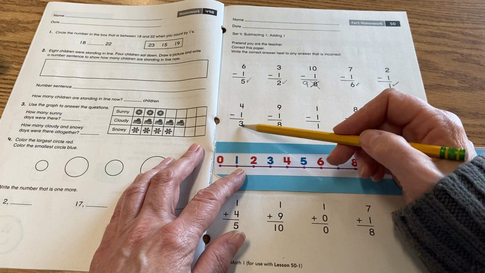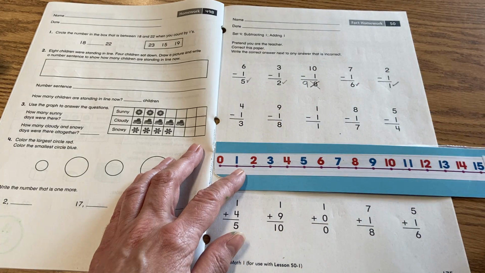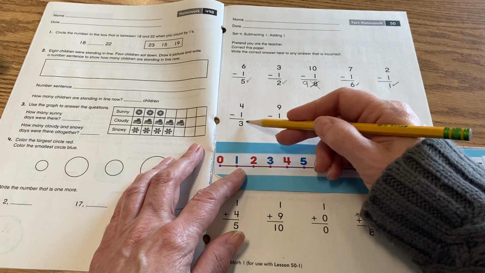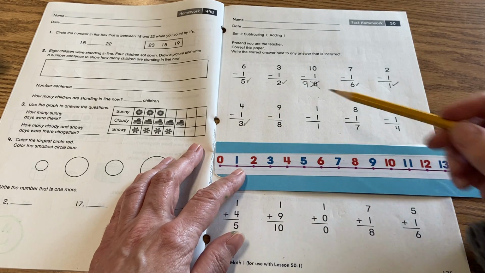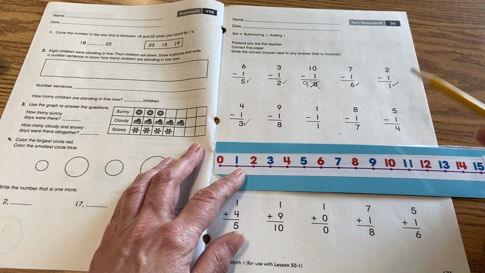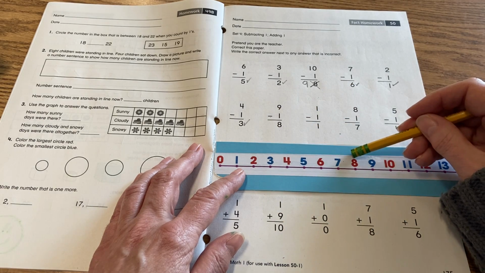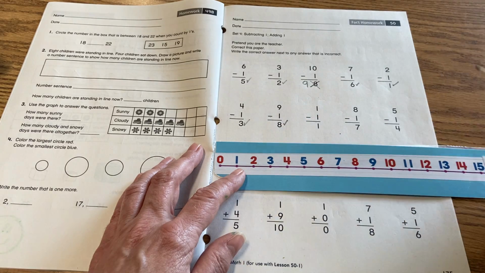4 minus 1 is 3. Does 4 minus 1 equal 3? Let's check it out. 4 minus 1 is 3, so give that a little check. Okay. 9 minus 1 equals 8. Does 9 minus 1 equal 8? Let's check it out. 9, go back one space, and yes, that equals 8.